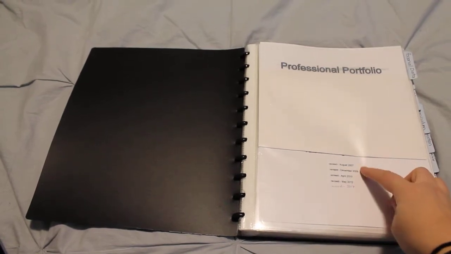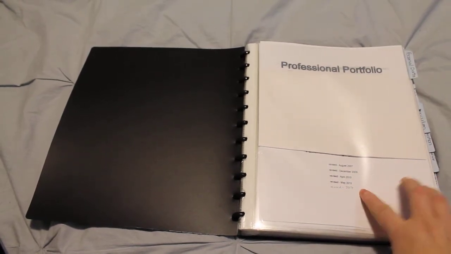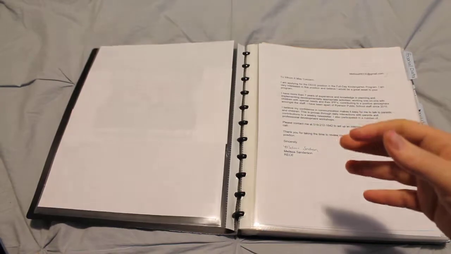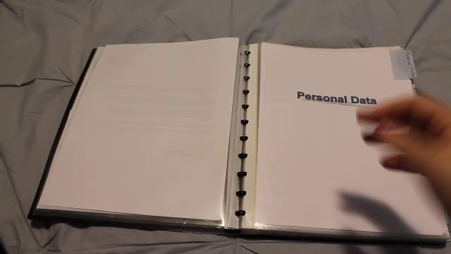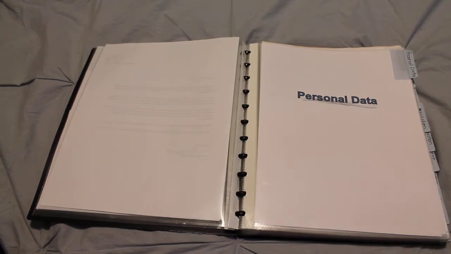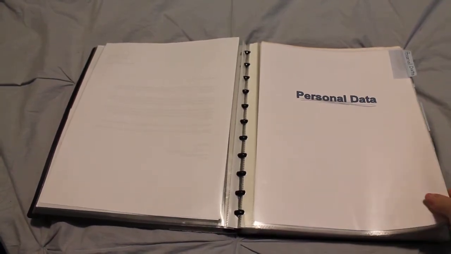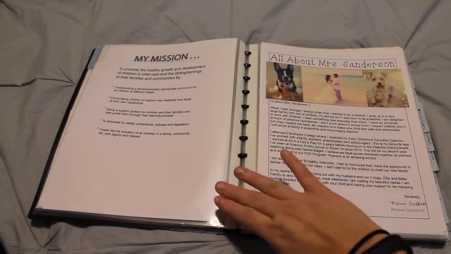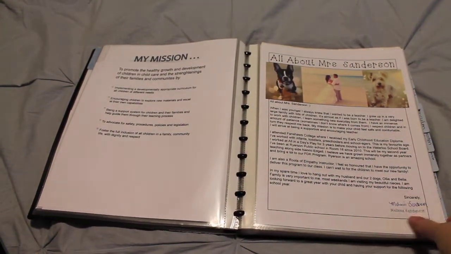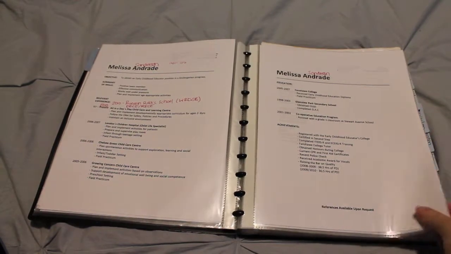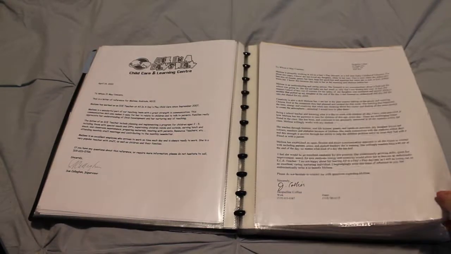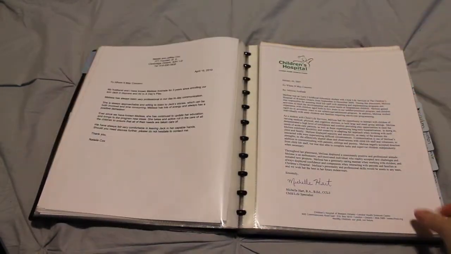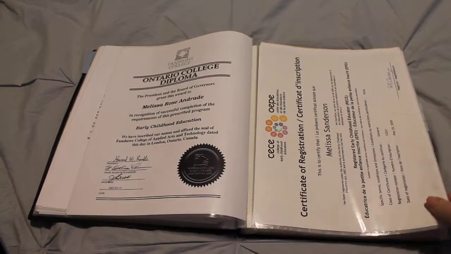This section here is just revisions that I've made. On page 2, this is your cover letter. Then you're going to want title pages for all your tabs. This is your personal data section. And in this section, you are able to put in your mission statement, all about me, your resume. I'm going to quickly go through that. Letters of recommendations, all your good stuff.